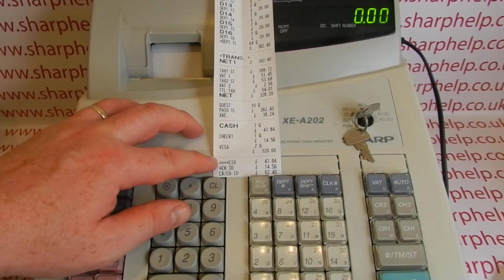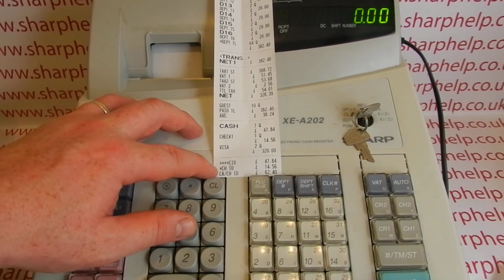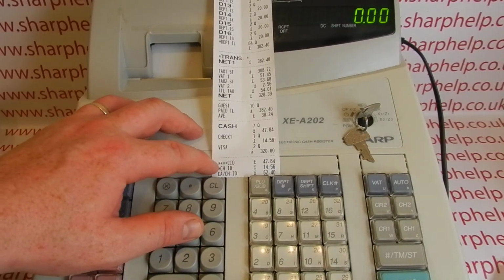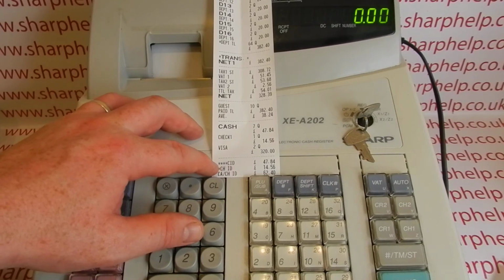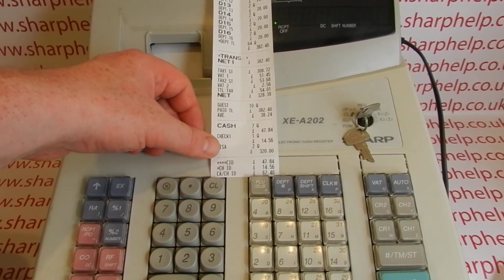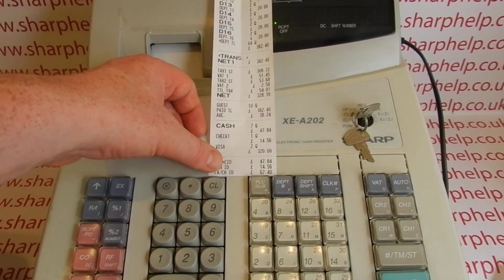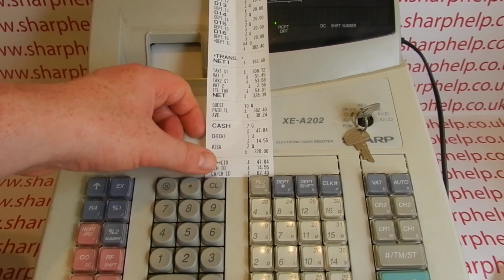This varies from till to till. So these are your in-draw payments. This is a combination of cash and charge in draw, check in draw, and then 47.84 is your cash in draw. But because of the way I've programmed this machine, it looks incorrect because my Visa button is outside of those three. So yours might look a bit simpler than that.